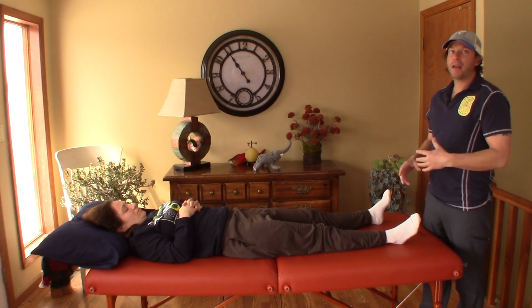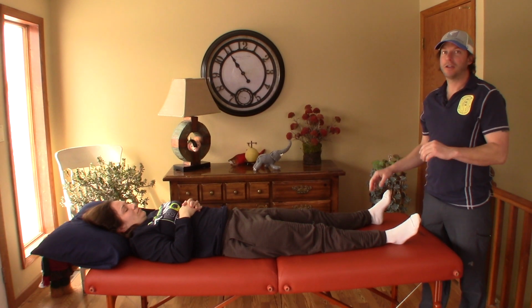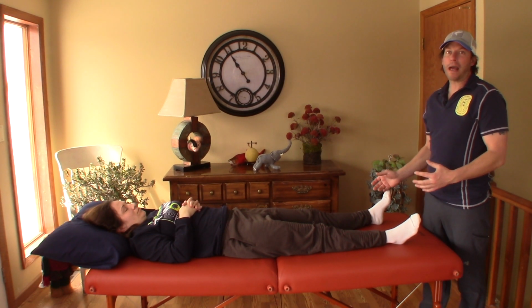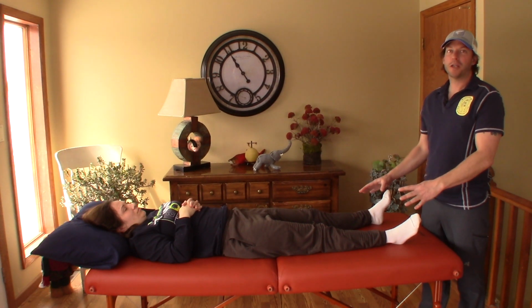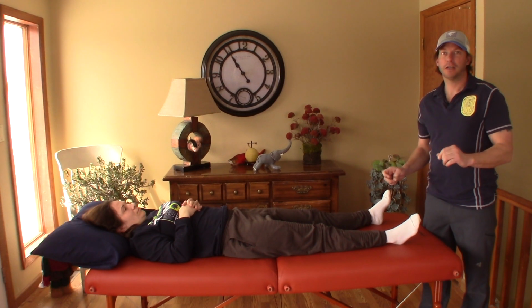So again, I've had tons of patients that have had a leg length discrepancy for decades, and they come into the clinic with low back pain or SI joint pain, and you do this manipulation and they're 100% better, and their leg length discrepancy is magically gone.